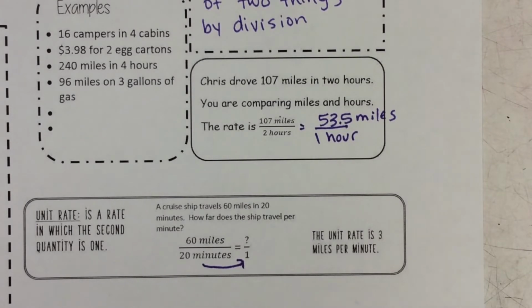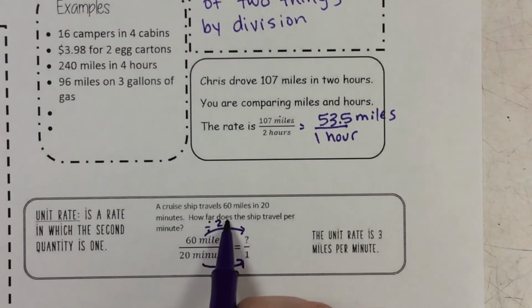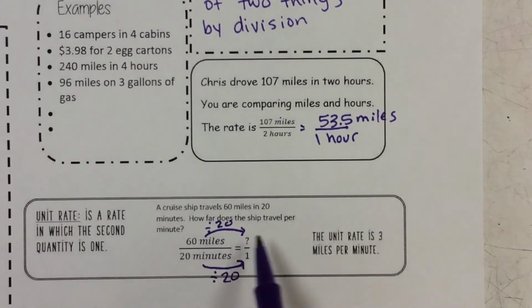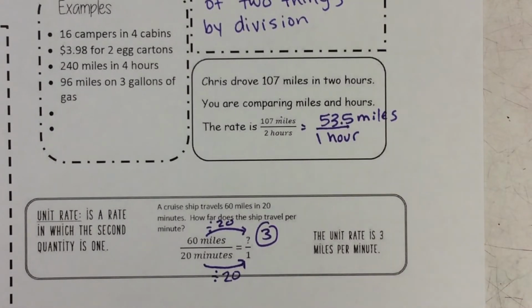We've been solving these where you're scaling up and multiplying. Well, unit rate, you're actually scaling down to try to get to 1. So from 20 to 1, we divide by 20. And so whatever we do to the bottom, we do to the top, and we divide by 20 here. So 60 divided by 20 is 3, and that would mean the unit rate would be 3 miles per minute.